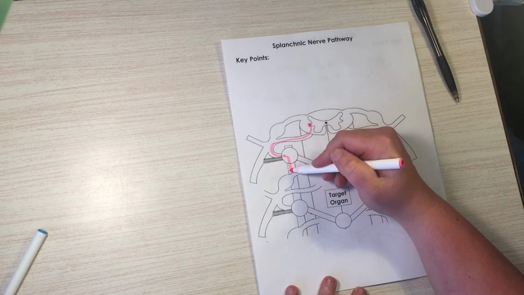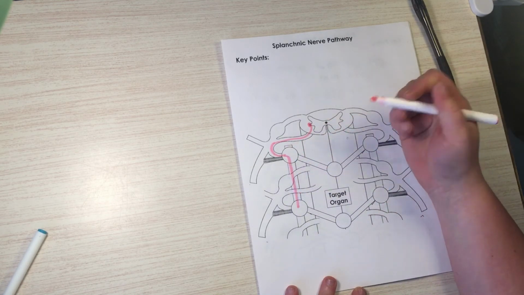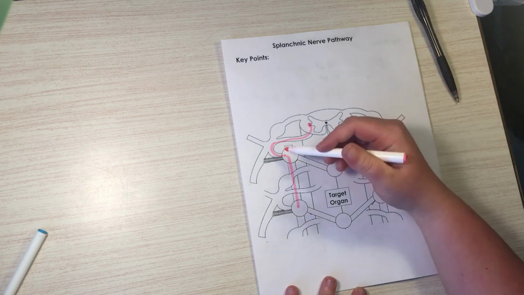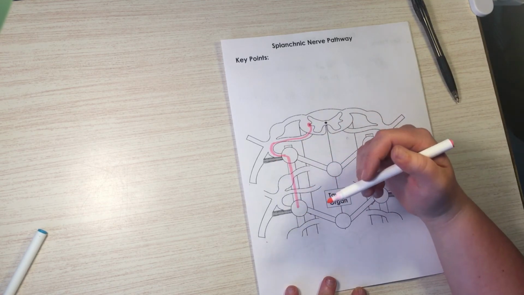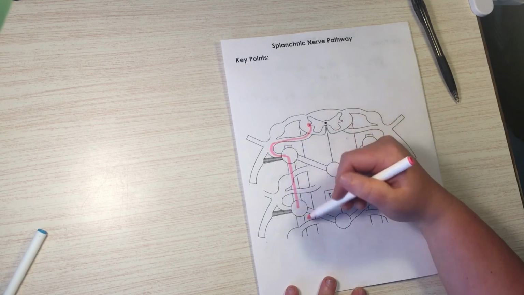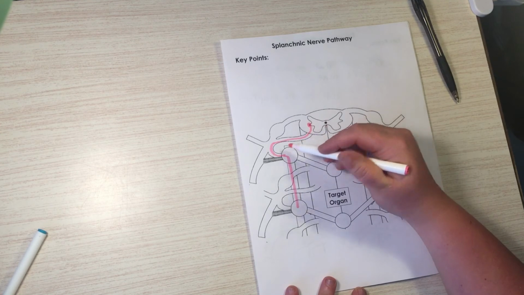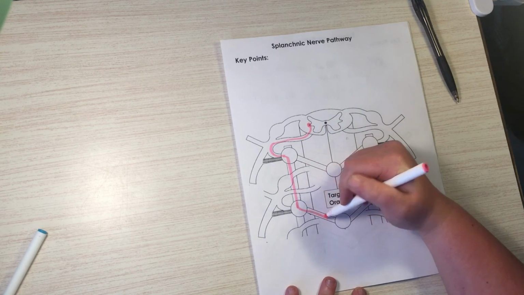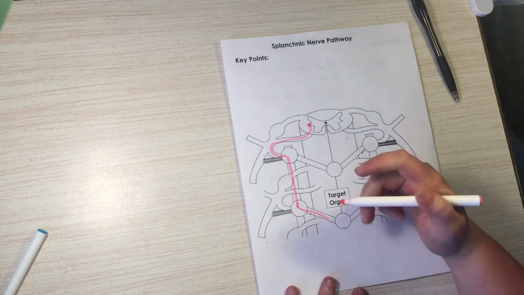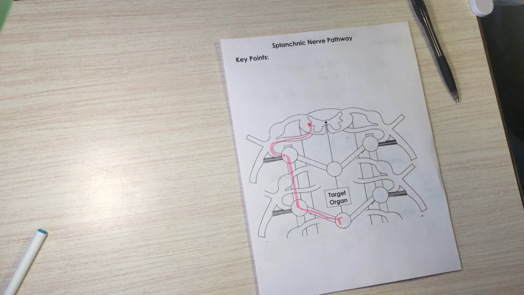So it travels through the sympathetic trunk to the next sympathetic ganglion, or several sympathetic ganglia. But basically it travels through the sympathetic trunk. But here it doesn't synapse in the sympathetic trunk like the spinal nerve pathway does. That presynaptic neuron continues and it leaves the sympathetic trunk through a splanchnic nerve and goes to a prevertebral ganglion, which is where it synapses.